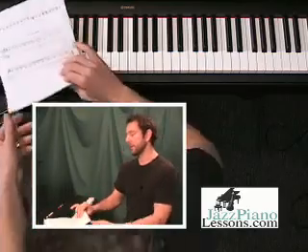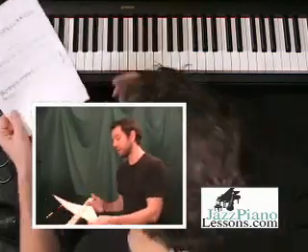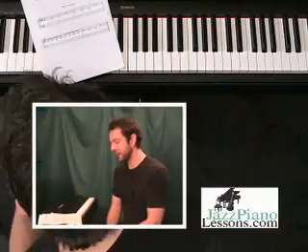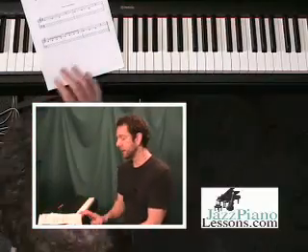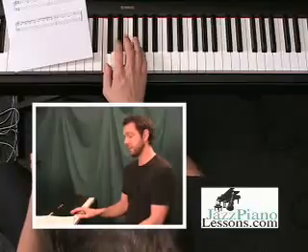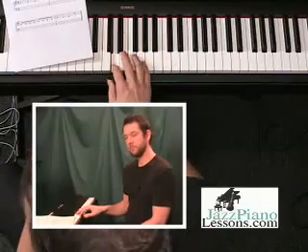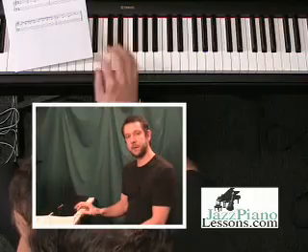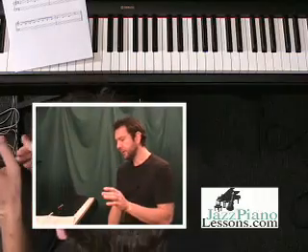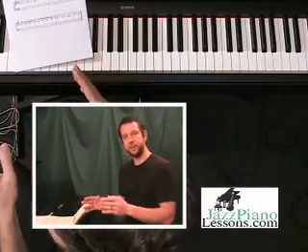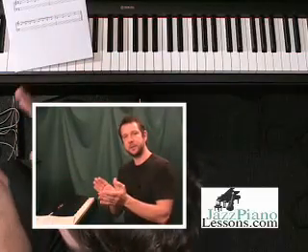So if we take a look at the first song here, Hot Cross Buns, a real common kids' folk song, real simple. Now, you notice that the melody has a rhythm to it. So the melody's rhythm is da da da.